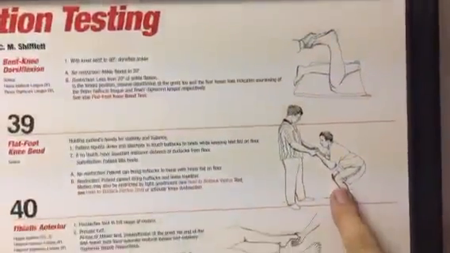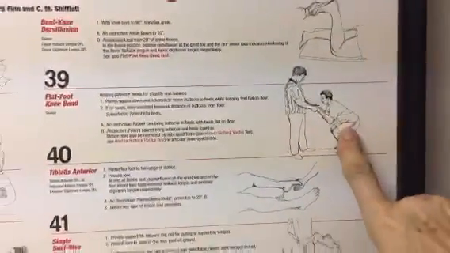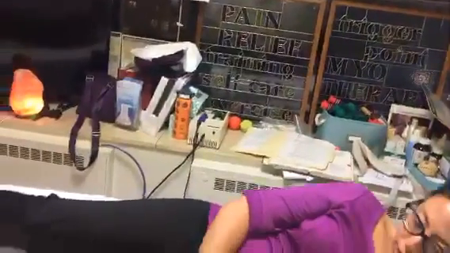Another test we could do for bent leg dorsiflexion would be the standing heel down test. That's a lot for soleus too, right? Yeah, definitely for soleus. Okay, so were you having pain in that area?